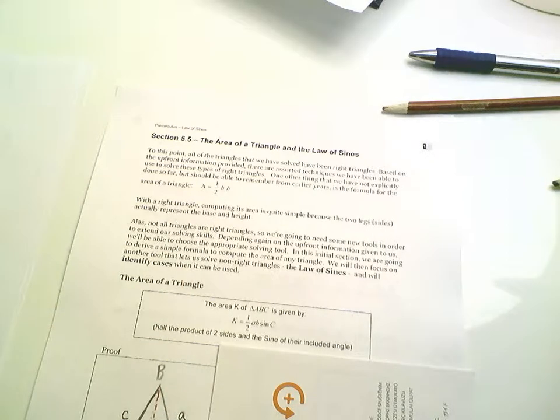Now, if you look at the formula right here, area of a triangle, A equals 1/2 base times height. It's something you in all likelihood remember. You've probably seen it all the way back in elementary school days, certainly in geometry as well. And it's a general, nice purpose formula for the area of a triangle.